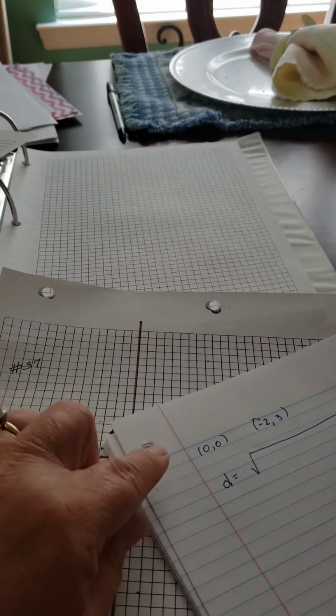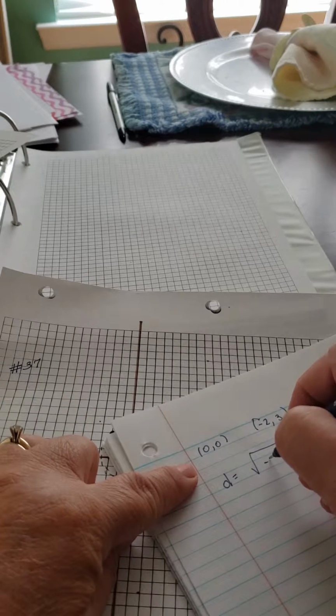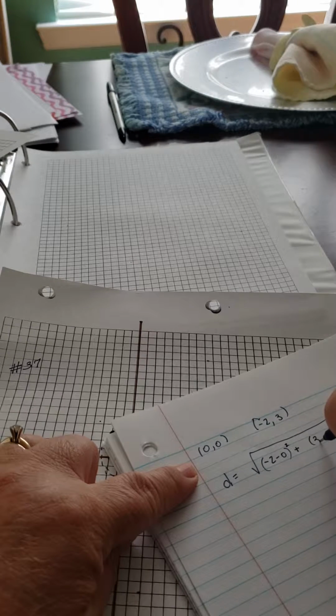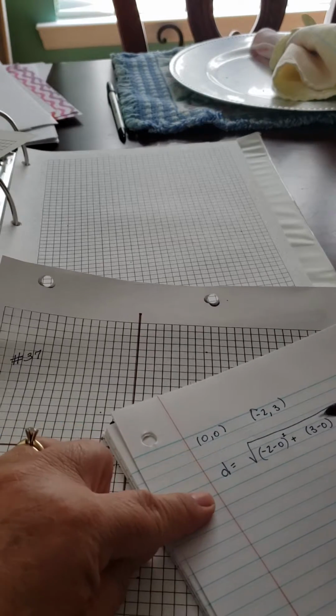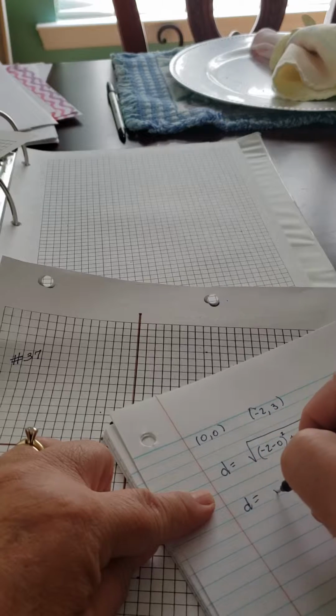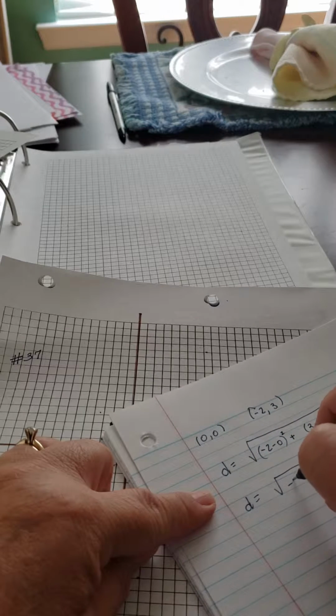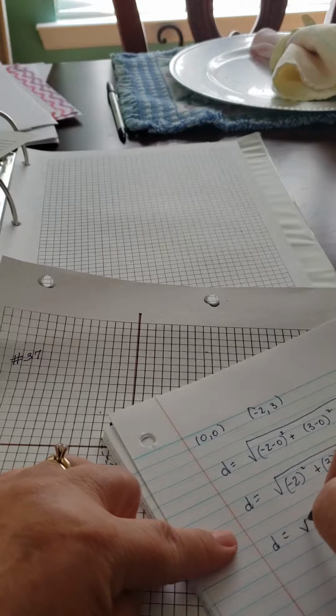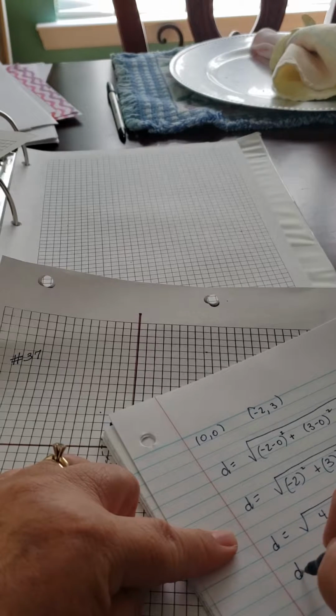So I'm just going to substitute -2 minus 0 squared plus 3 minus 0 squared and clean that up doing the math. So that becomes -2 squared plus 3 squared, or 4 plus 9, which is the square root of 13.